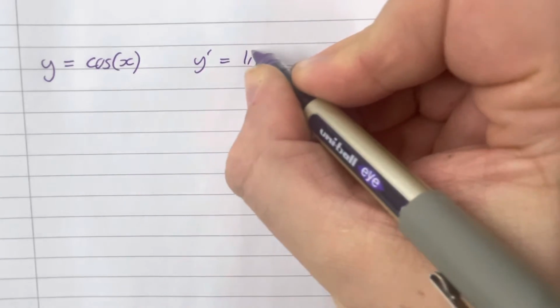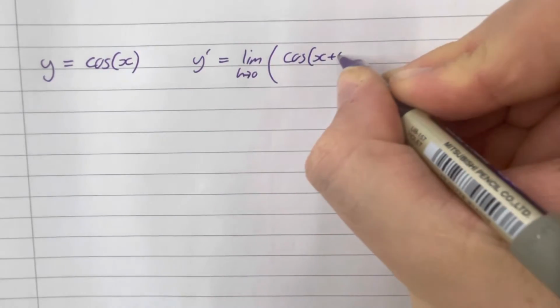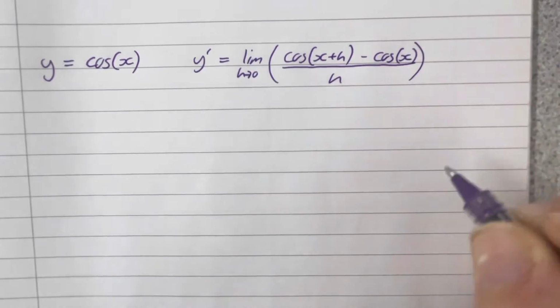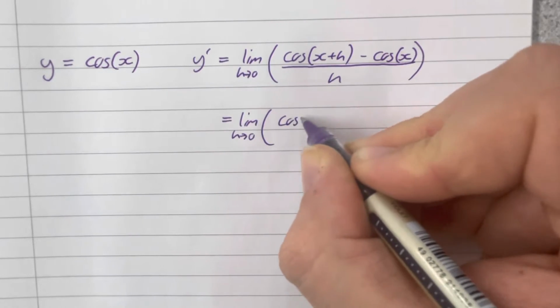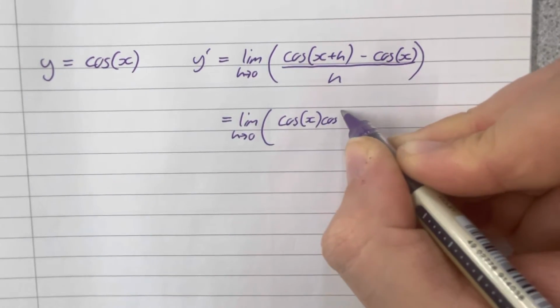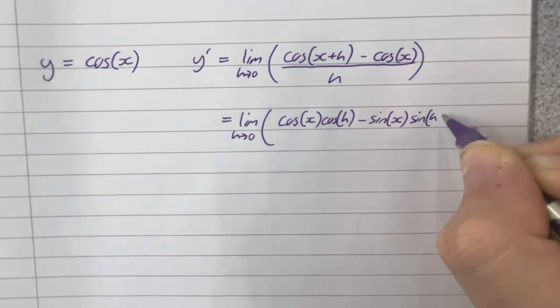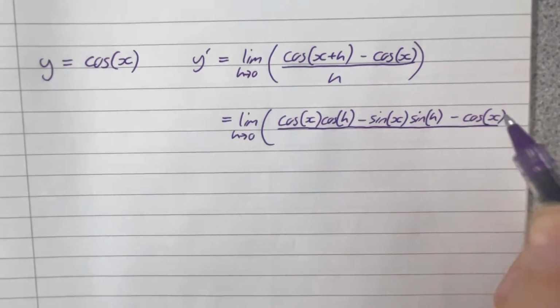The next one is cosine of x. I'll do this one a little bit quicker. So y equals cos of x. That means y primed is going to be the limit of cos of x plus h minus cos of x, all divided by h, which equals the limit as h tends to 0 of cos of x cos of h minus sine of x sine of h minus cos of x. So that's again using the compound angle formula, but this time for the cosine of x.